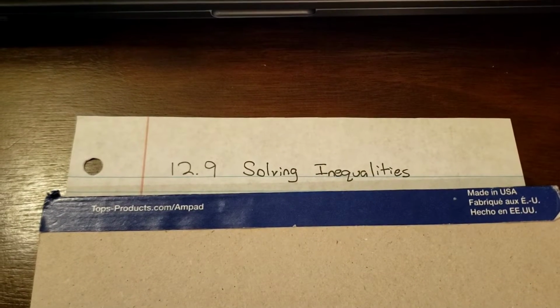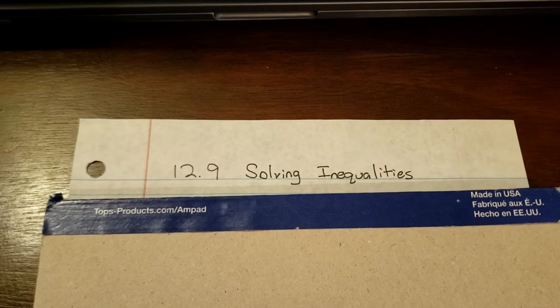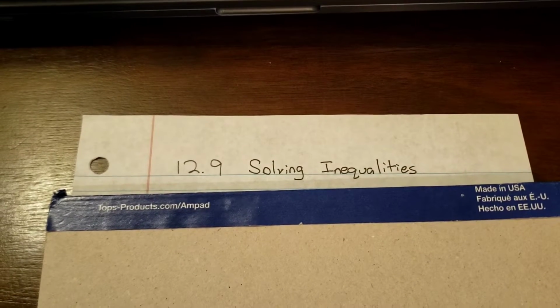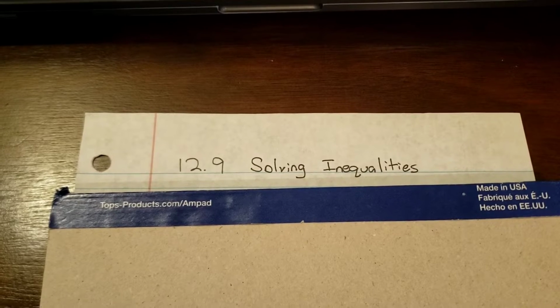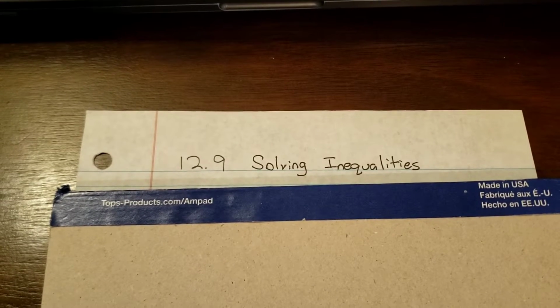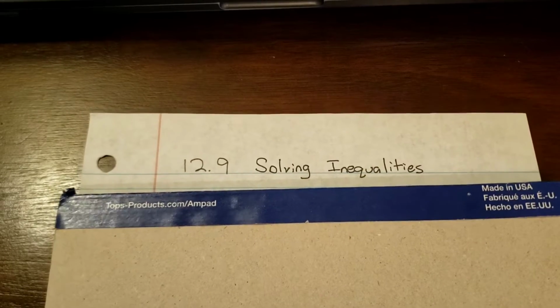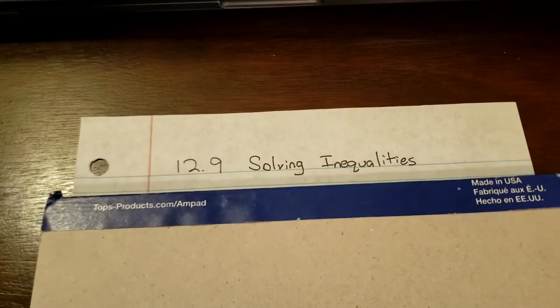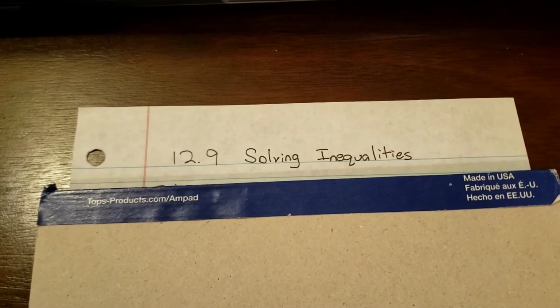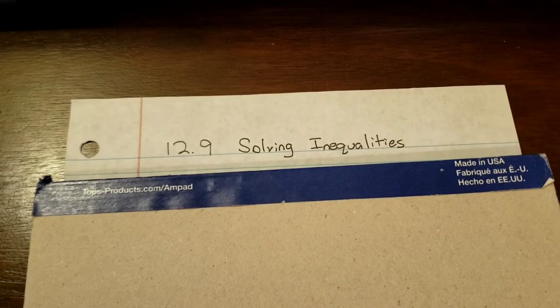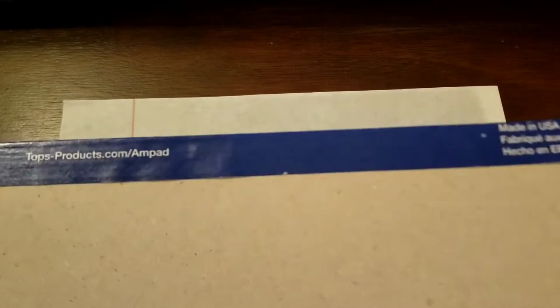Hello, Math 7 coming to you live with your last notes for this chapter. I will come up a little bit later with a video on your quiz, and then your tests will be given probably tomorrow. We'll just wait and see about that. I might wait and give your quiz tomorrow. We shall see. Okay, lesson 12.9, solving inequalities.